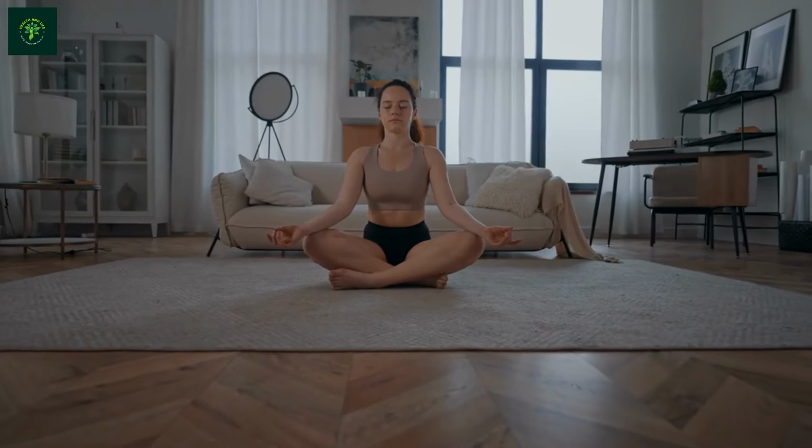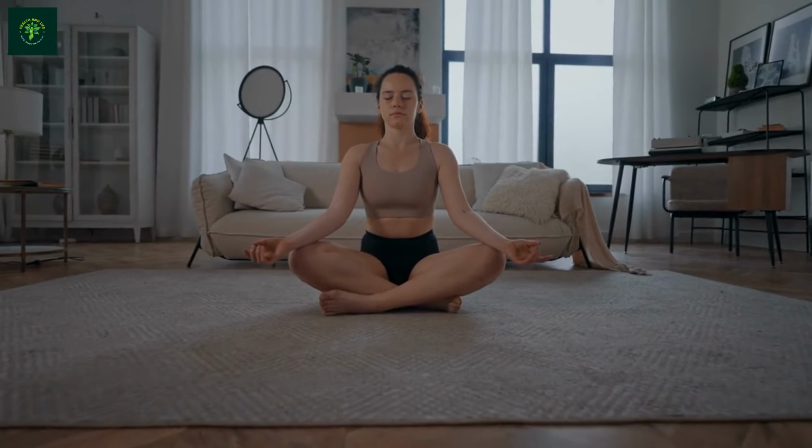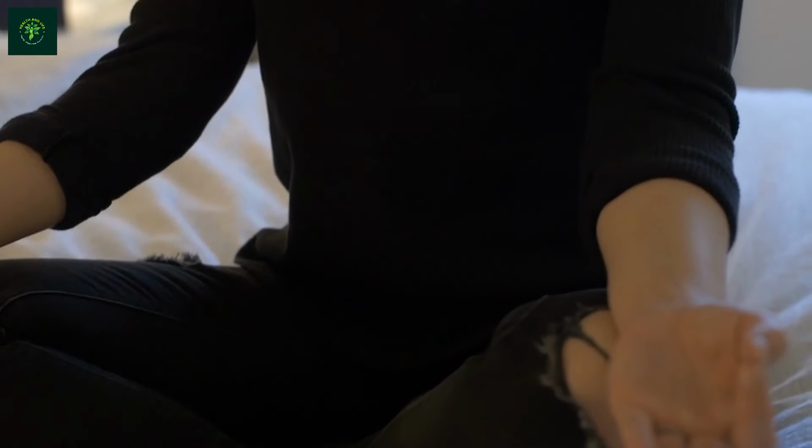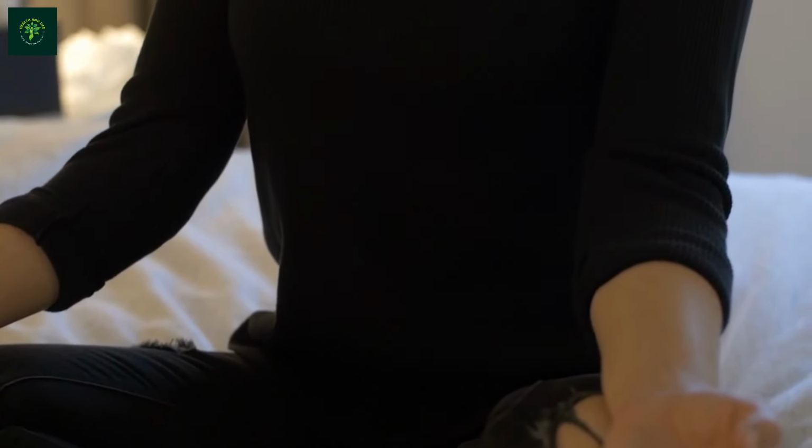Mental and emotional well-being. 1. Stress can affect your physical health. Practice stress-reducing techniques like meditation and deep breathing. 2. Mindfulness meditation can help you stay present and manage stress. 3. Deep breathing exercises can calm your mind and relax your muscles.